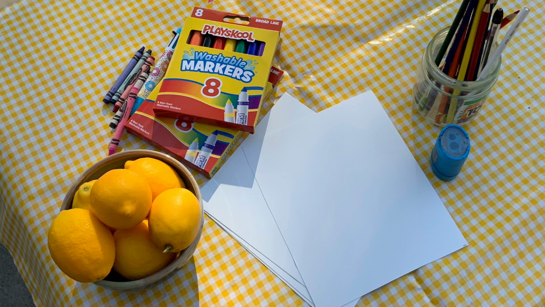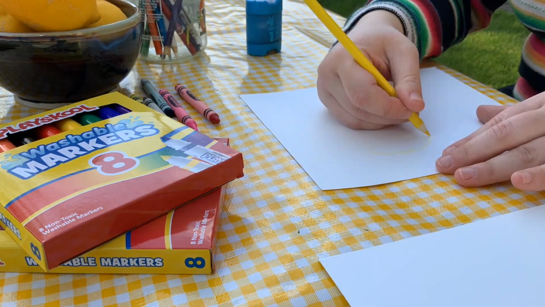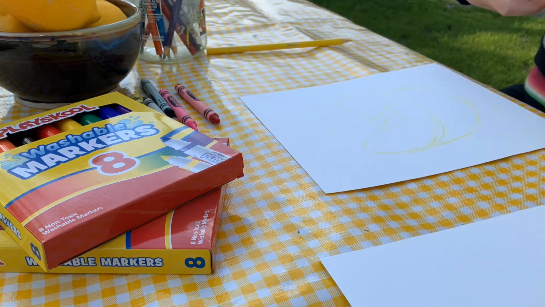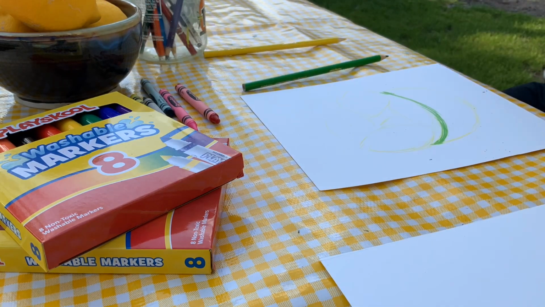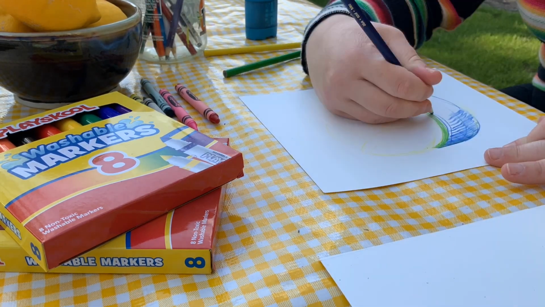Alright, enough backstory. Let's actually make some art here. So what I have today is I just have basic materials. I have paper, I have colored pencils, crayons, and markers. And what I'm doing is I'm just drawing this bowl of lemons that I have in front of me. So I'm trying to make it actually look like a bowl of lemons.